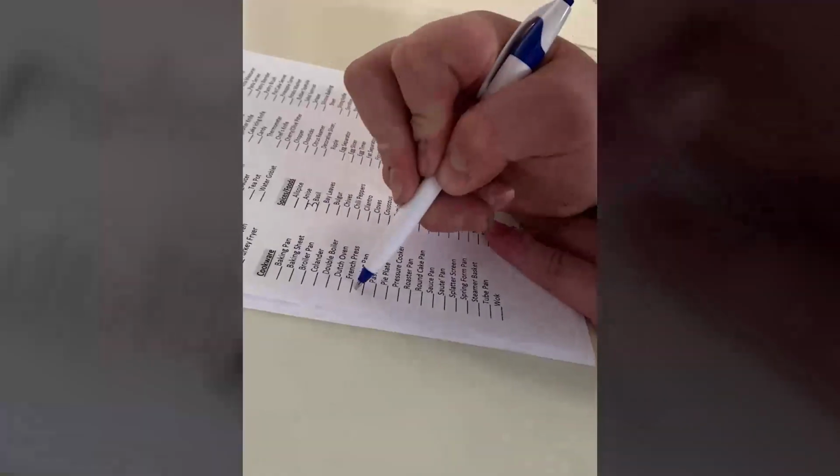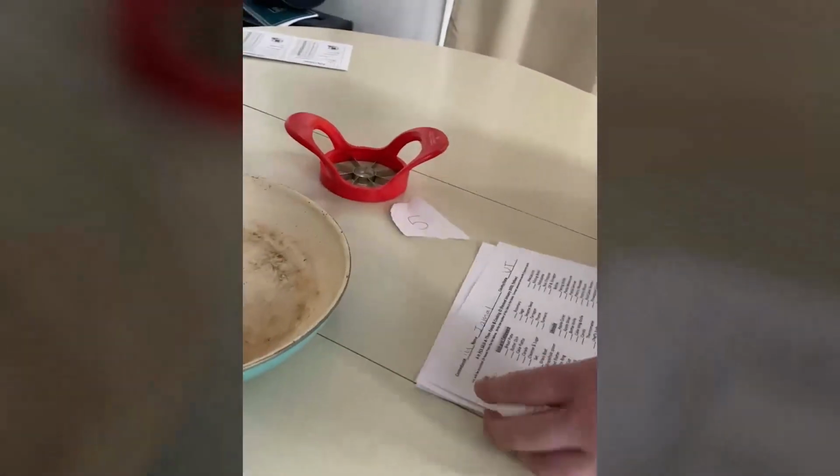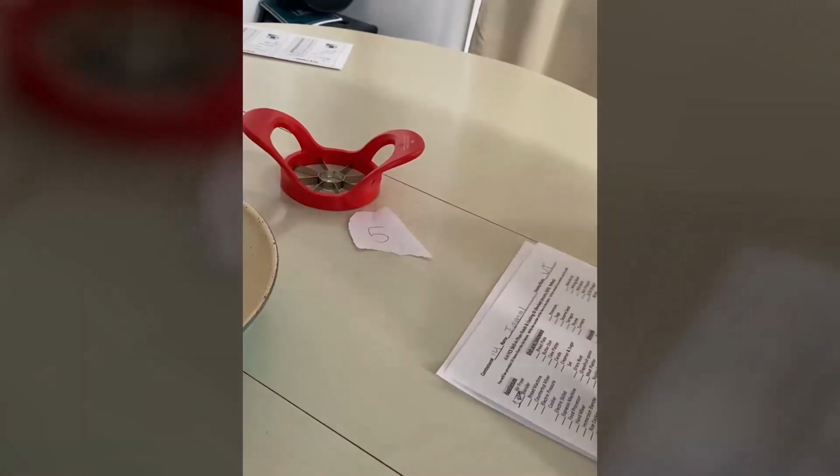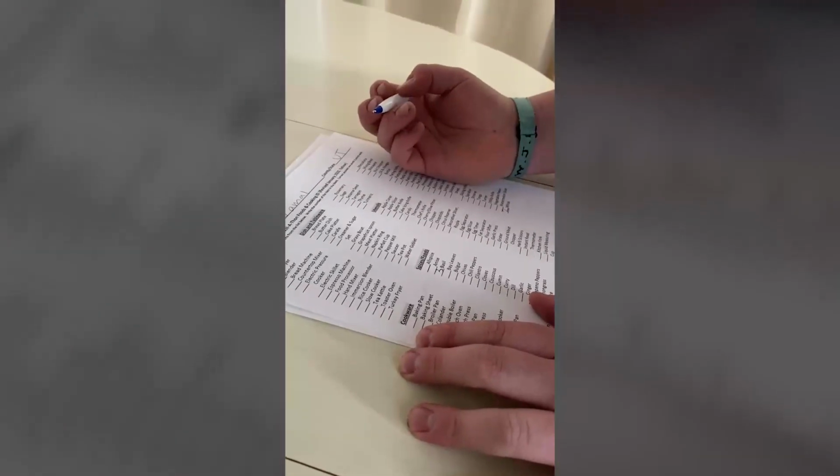Then you have basil. So this is basil. So you'll go to your spices and you'll go down to basil right there, and you'll put 3. Then you have your frying pan. So you'll go here and you'll find your frying pan and you'll put the number associated with it. Then you'll go to the last thing, which is an apple cutter. I believe that's what it's called. An apple core or slicer? Slicer. Slicer, okay, I want to make sure. And then you'll put it next to that.